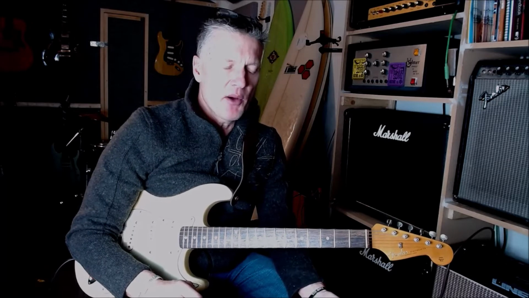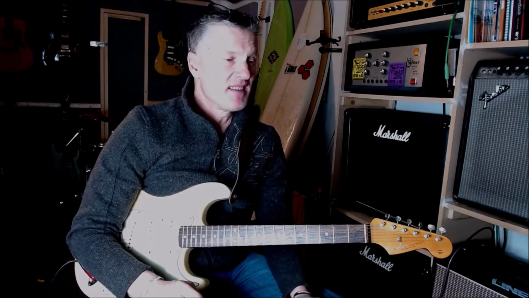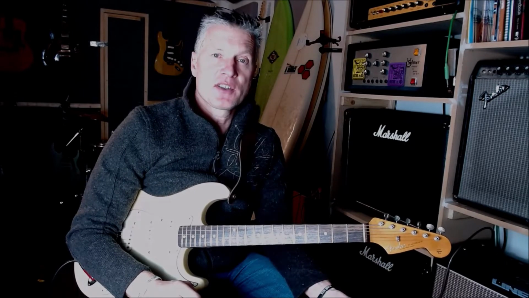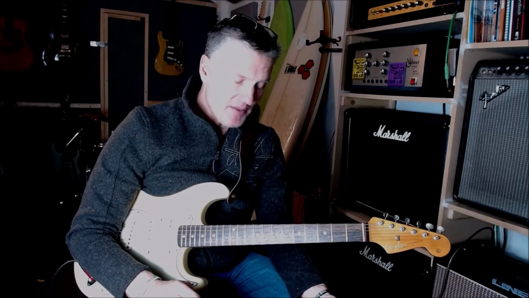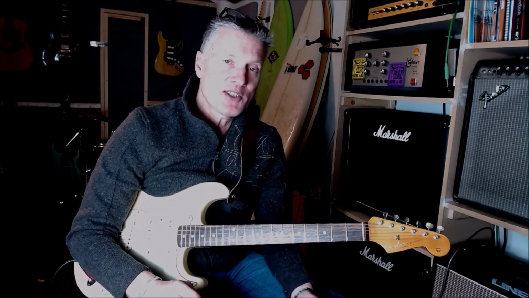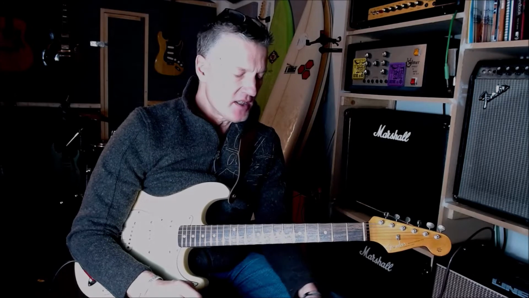So you end up knowing about this A minor pentatonic scale. You know about the notes in it and you know about the licks, and that's about it. That's where a lot of guitar players are with the A minor pentatonic scale. They can play it and they can play the licks, but they don't know anything more about it. So let's talk about what it is, why it is, and why it's so cool.